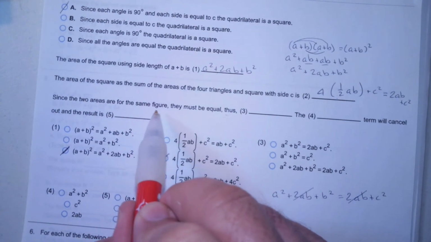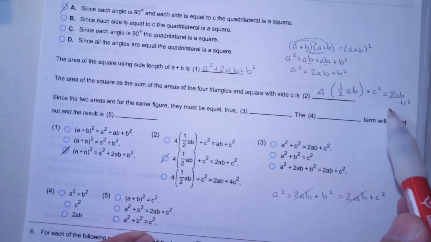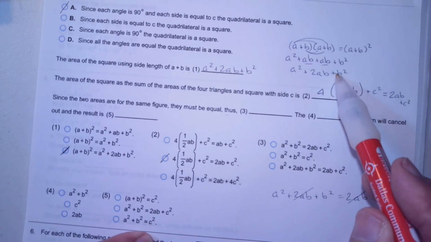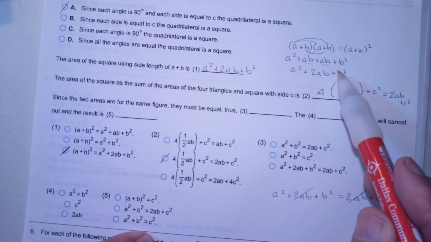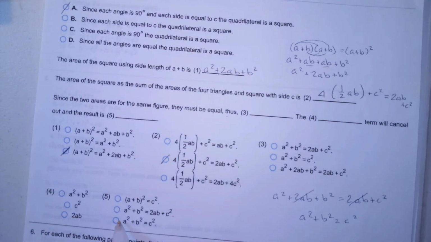Since the two areas are the same figure, this must be equal to this, because the end result is going to be A squared plus B squared equals C squared, and that's what we're looking for here.